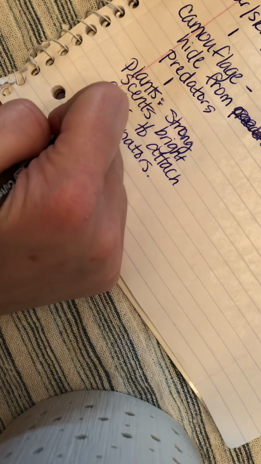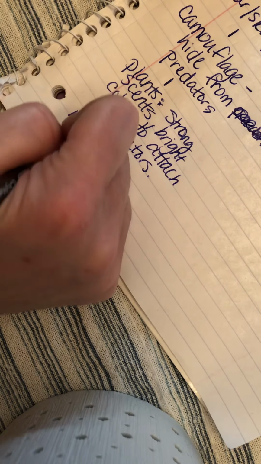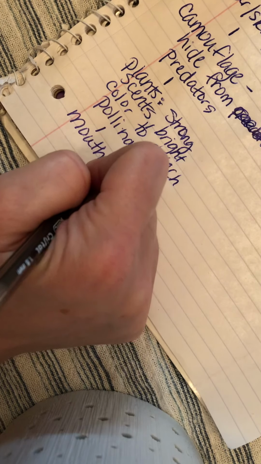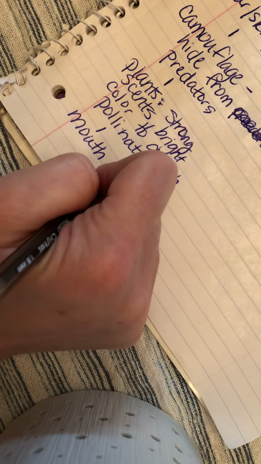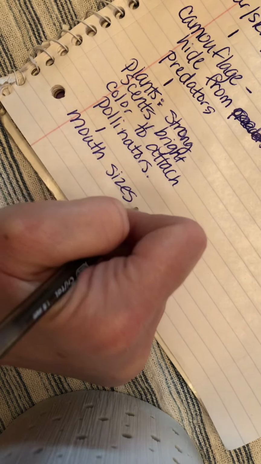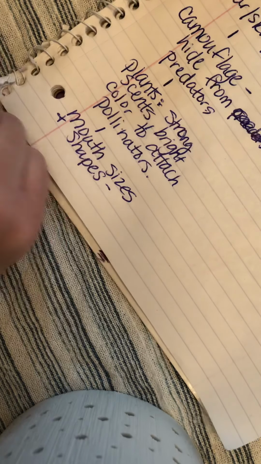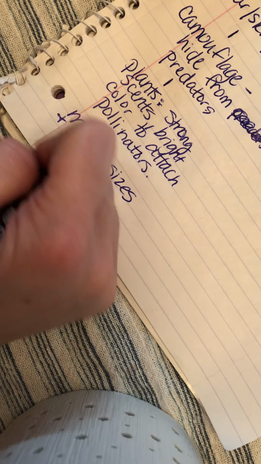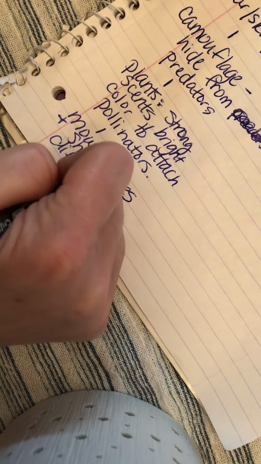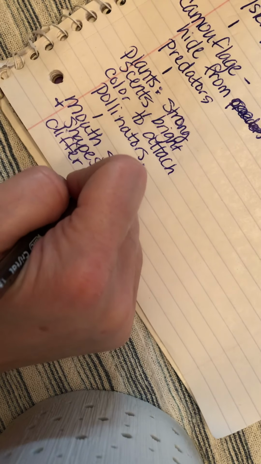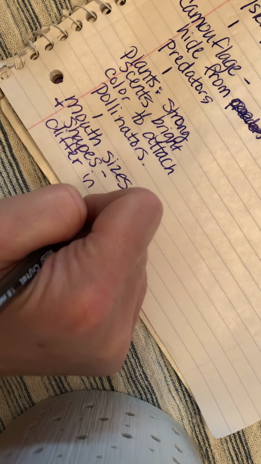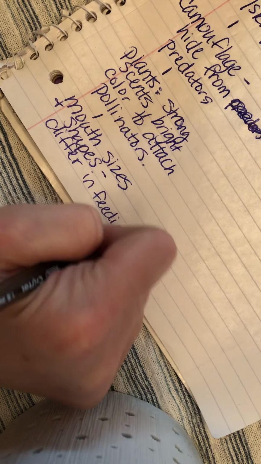They are pollinators. And then our last one on here would be different mouth sizes or shapes, and teeth. That would be because every animal and insect differs in feeding methods.